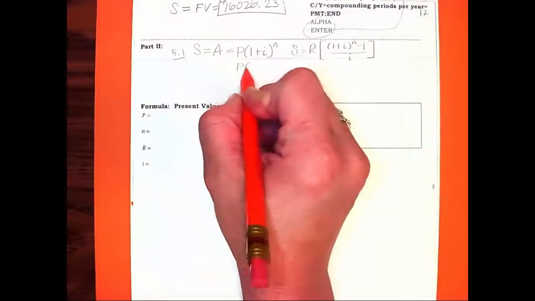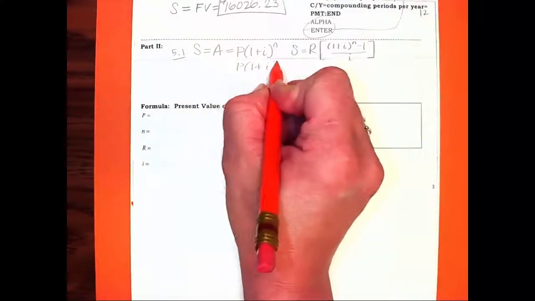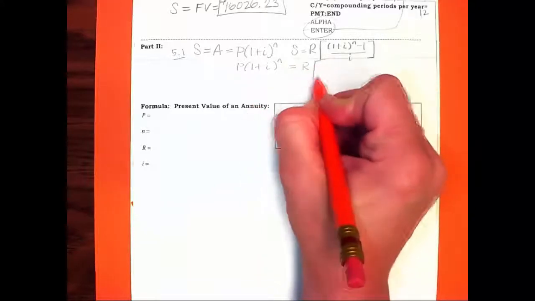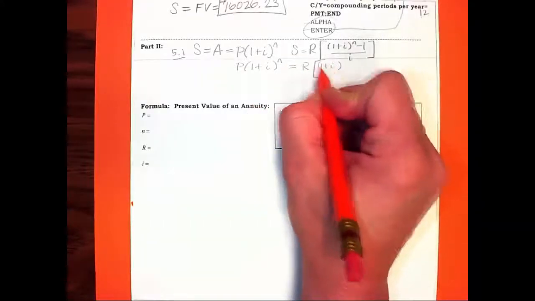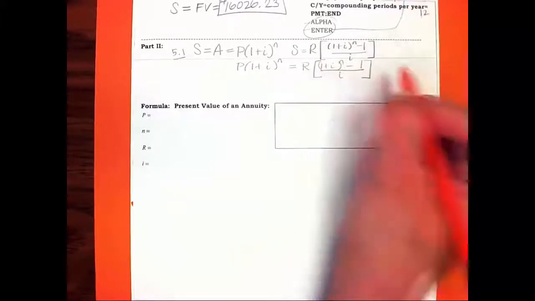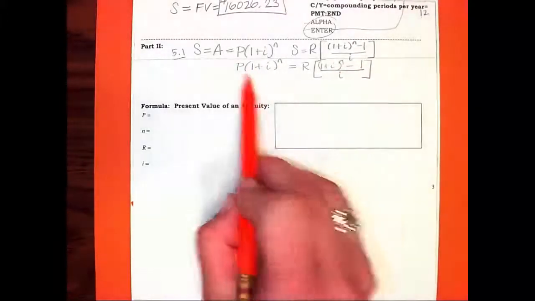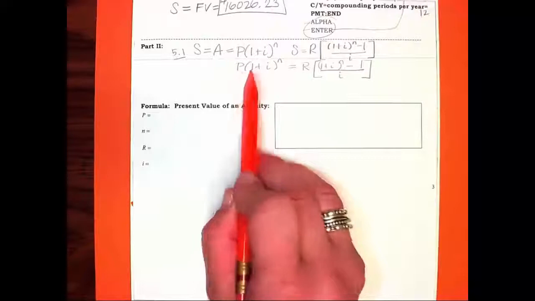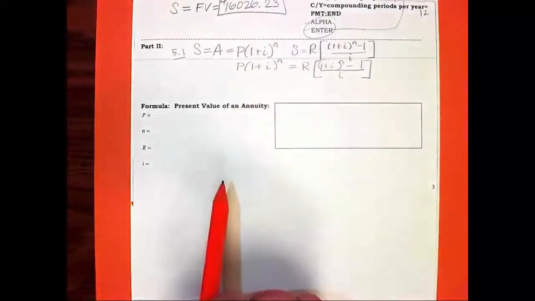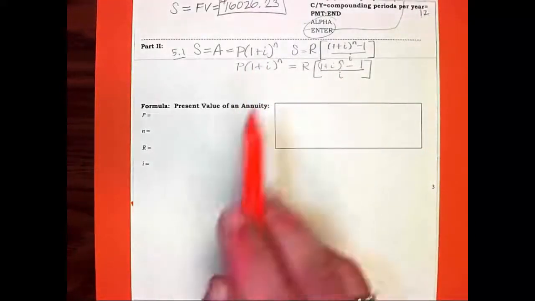So if we take P times 1 plus i to the n is equal to R times 1 plus i to the n minus 1 over i. Okay, so remember this is the accumulated value for the lump sum investment, and this is the accumulated value for the payments that are invested.